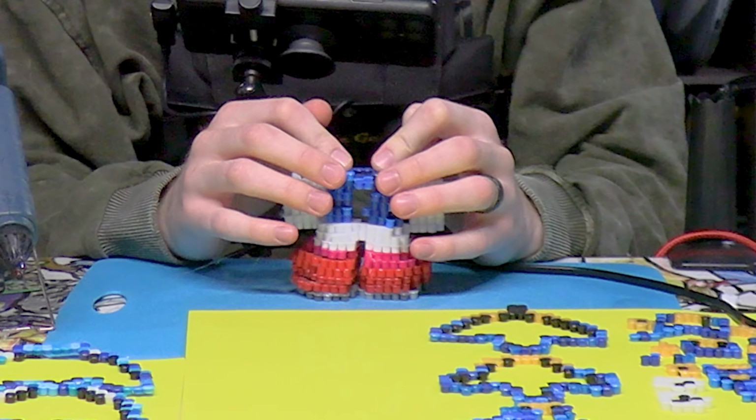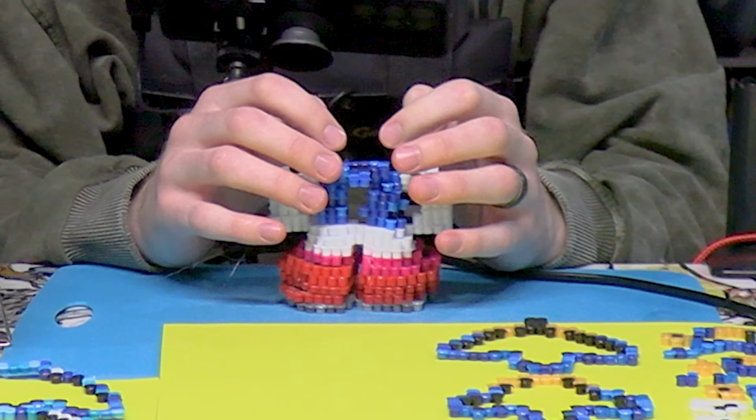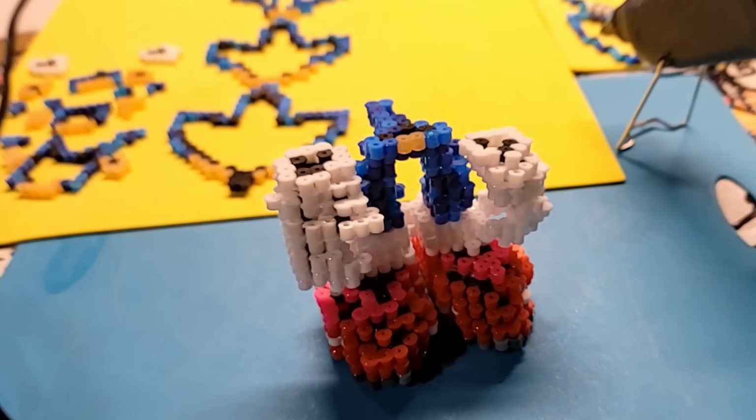Sonic's thigh gap, it's gotta be right. People will be on my case if it's not. And that's the start of his circular tummy bit, which is really gonna define him.